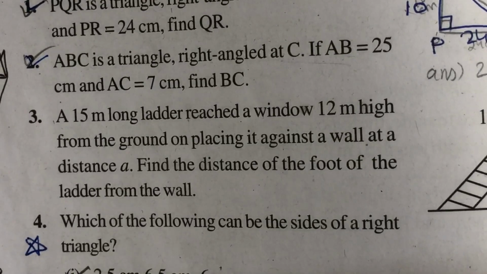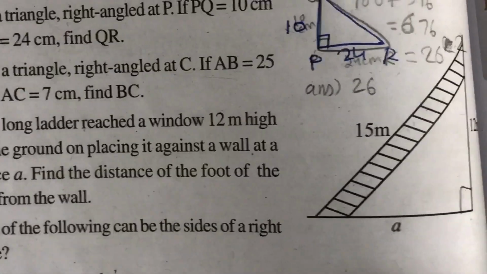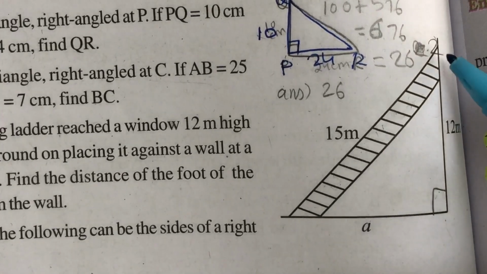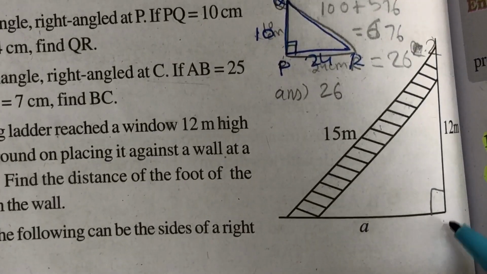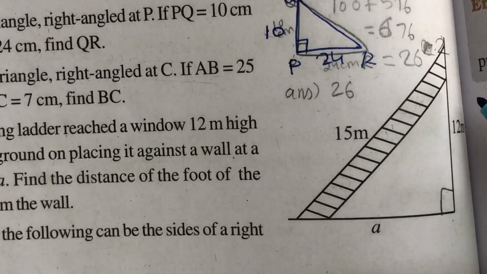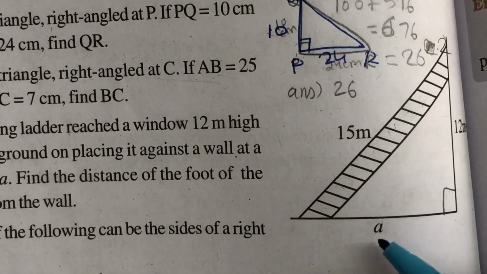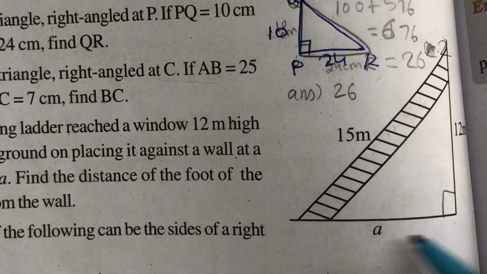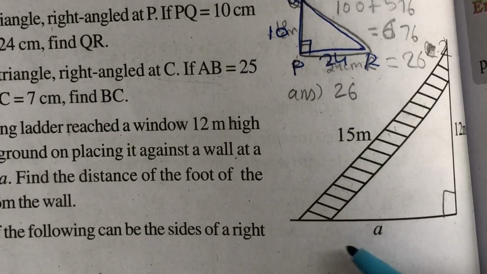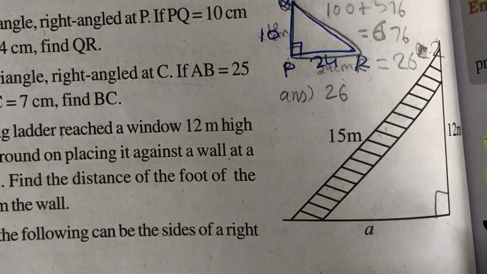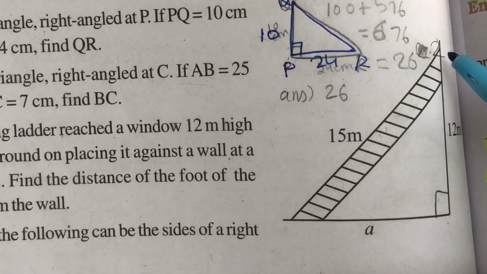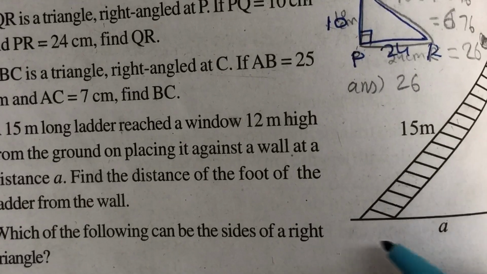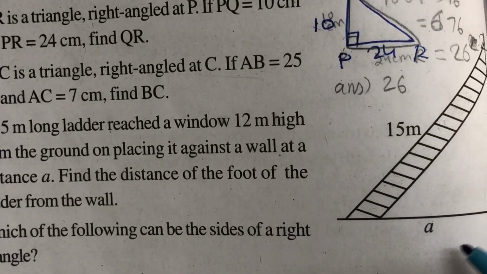Third question. A 15-meter long ladder reached a window 12 meter height from the ground on placing it against a wall at a distance a. Find the distance of the foot of the ladder from the wall. This length is 12 meter from the ground. The ladder length is 15 meter. We are going to find this length, the foot of the ladder from the wall. We are going to find this.